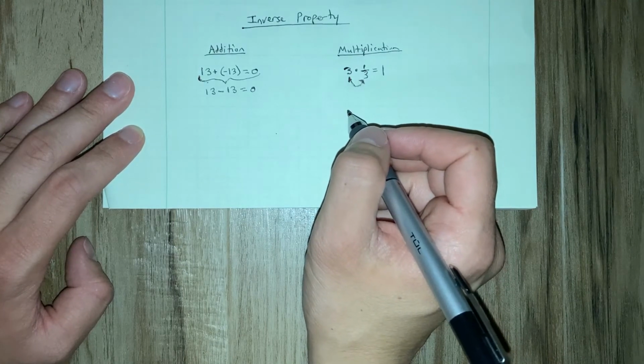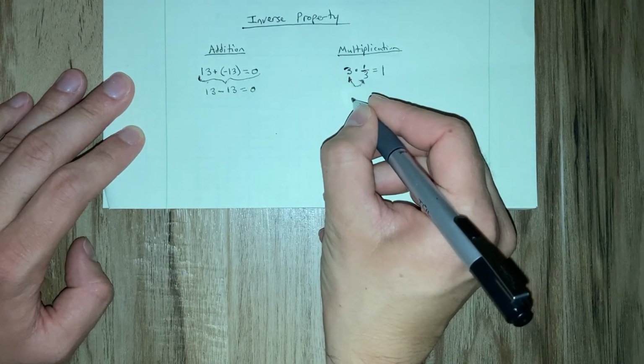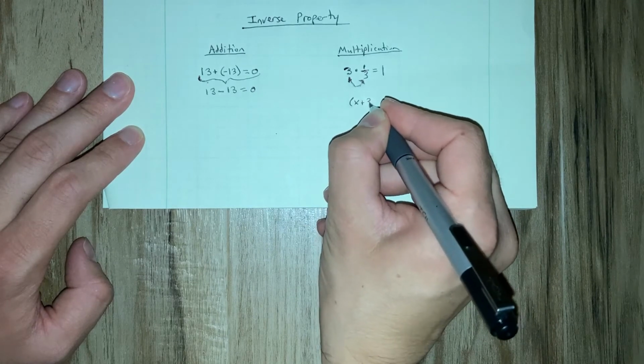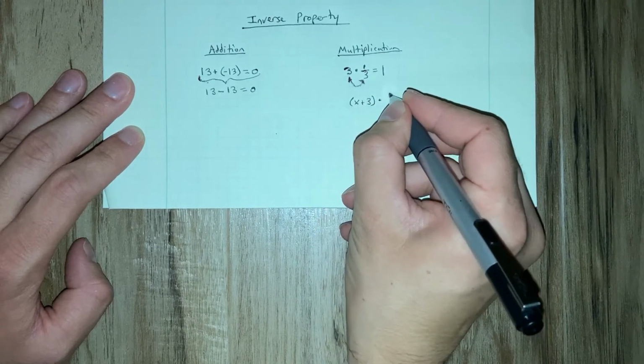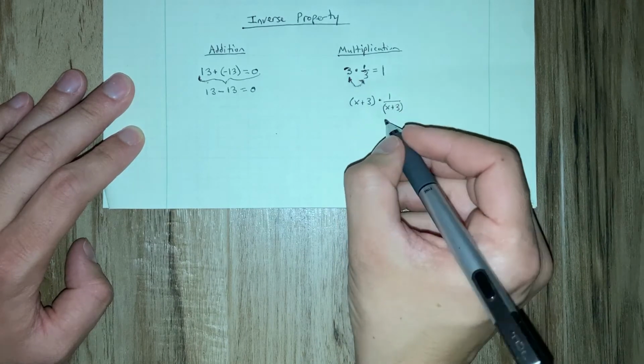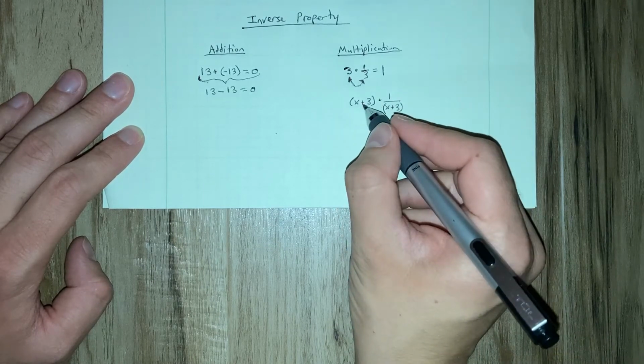Down the road, when we start having variables, this will come in very handy. So say we have x plus 3, and we multiply by 1 over x plus 3. Well, look at all these x's and stuff, and it's a jumbled mess. Well, guess what?